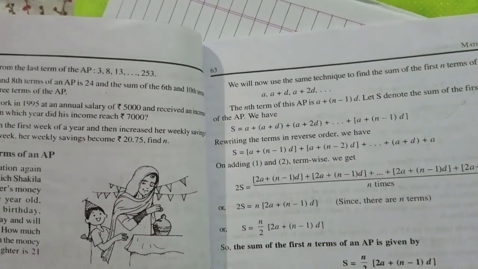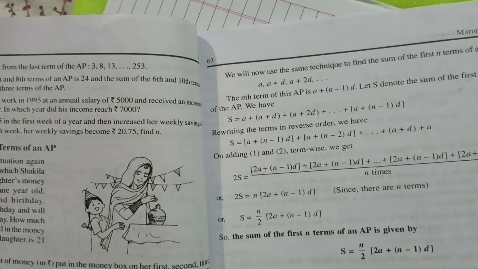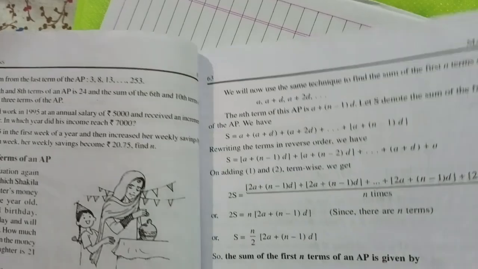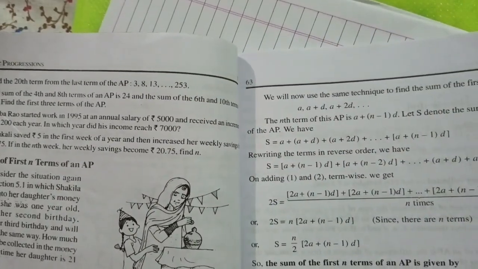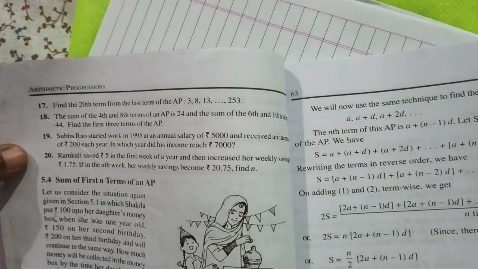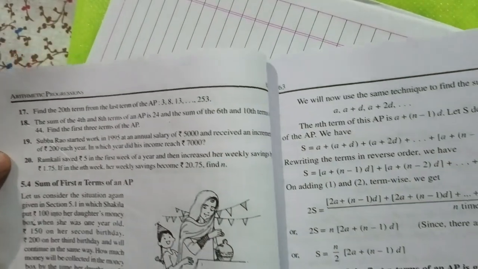And we can say that the Subba Rao problem is important and very easy, and we can expect the 18th question also, the sum of the 4th and 8th term. So these are very important questions, and if you know the concept, you can solve them.